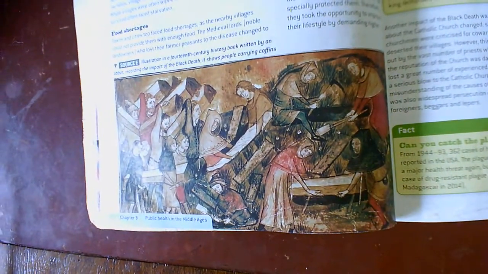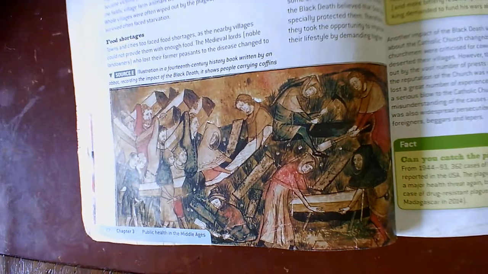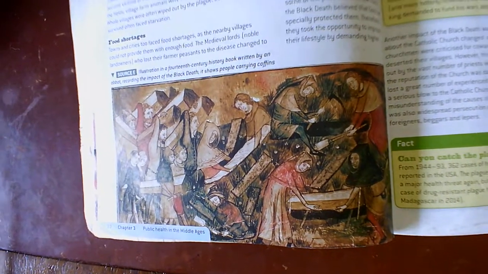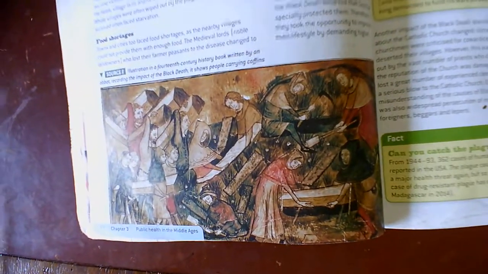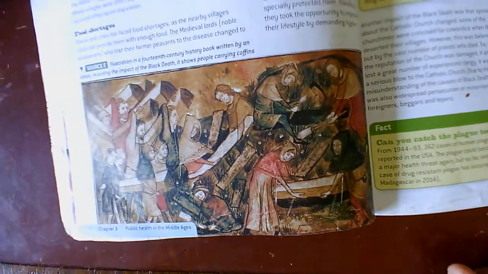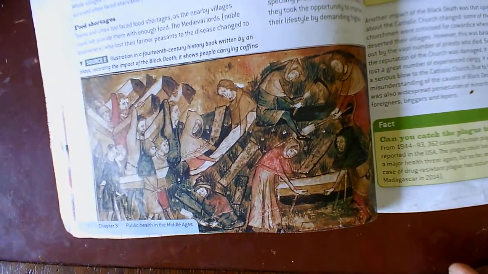If I'm looking at this source, this is an illustration, a picture of a 14th century history book written by an abbot recording the impact of the Black Death. It shows people carrying coffins. So my immediate impression of this in terms of the impact is that lots of people died, and we can see that because lots of people are carrying coffins. You wouldn't expect to see that normally, would you? And so there's a dramatic impact on the population as lots of people have died.